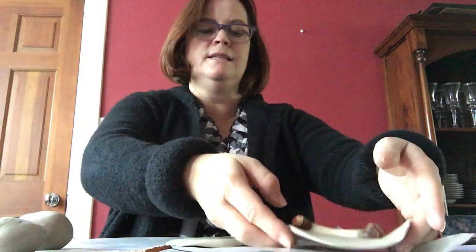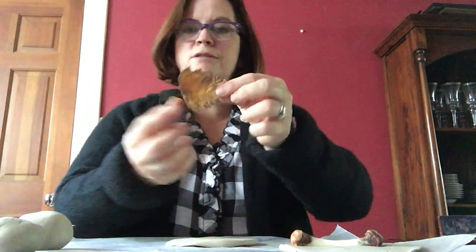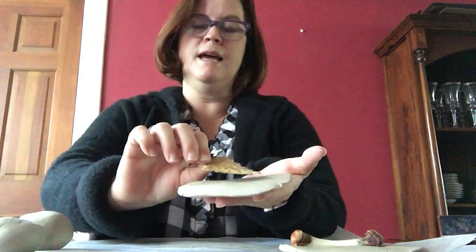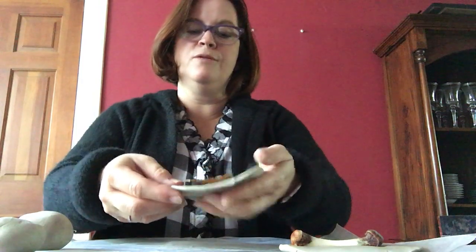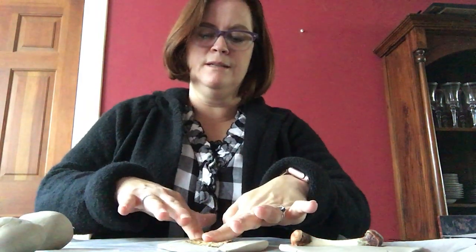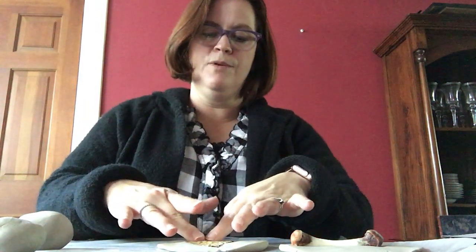And then you put that aside, press that down, and then you're going to take your leaf and you will press that into your clay oval. So I'm just going to press down. So you want to tell the students to gently press the leaf in because it's a little fragile and you don't want it to break.